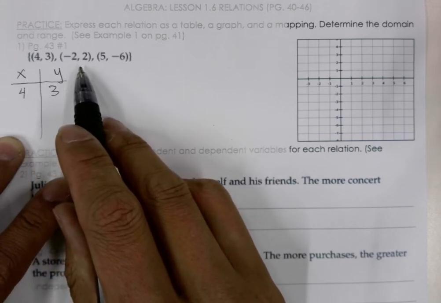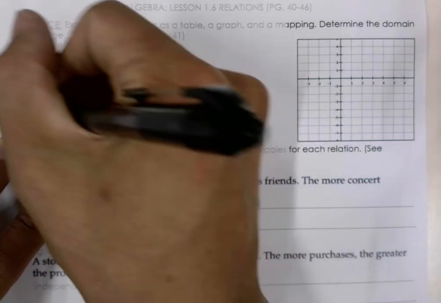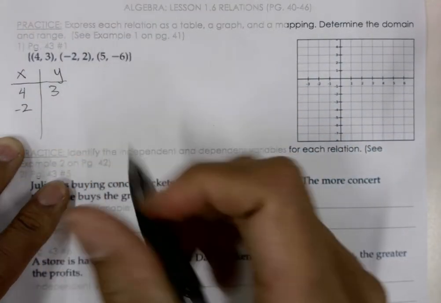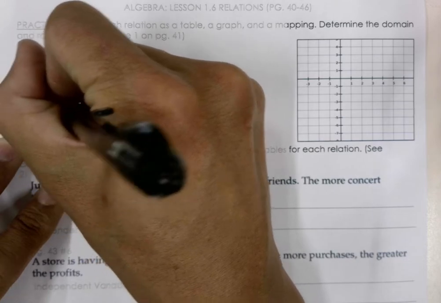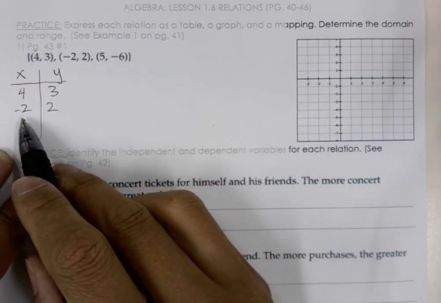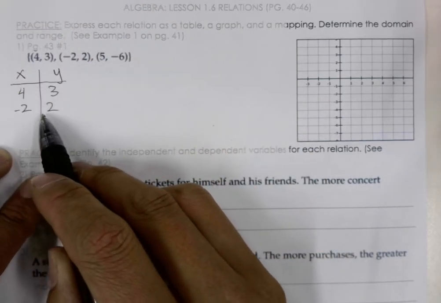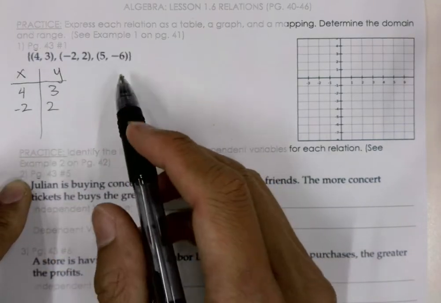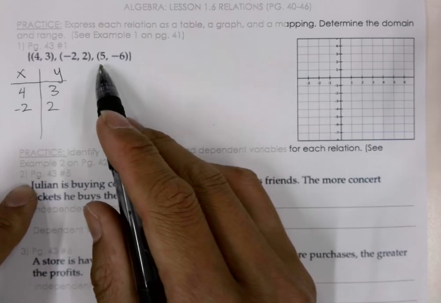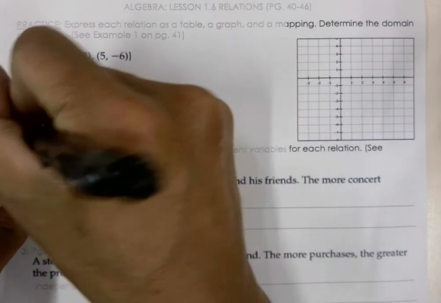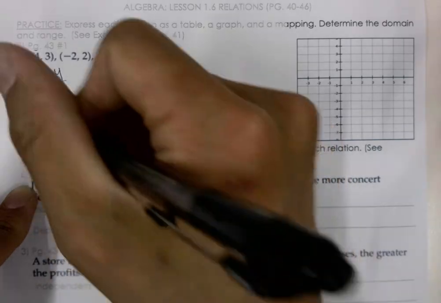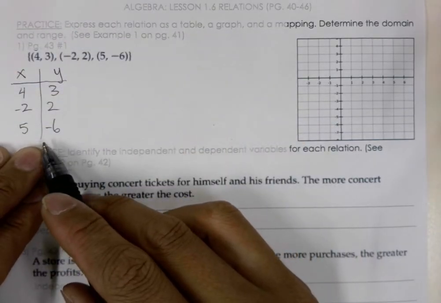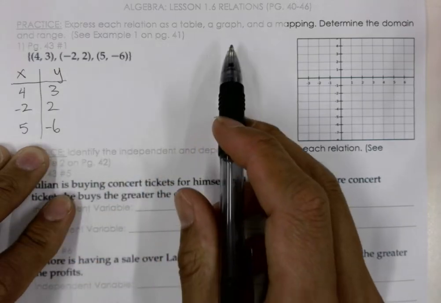We'll move on to our second ordered pair. We have -2 as our x value and +2 as our y value. Our -2 goes into the x column and the +2 goes into the y column. Lastly, we have an ordered pair with an x value of 5 and a y value of -6. Our table is completed, and now we can work on our graph.